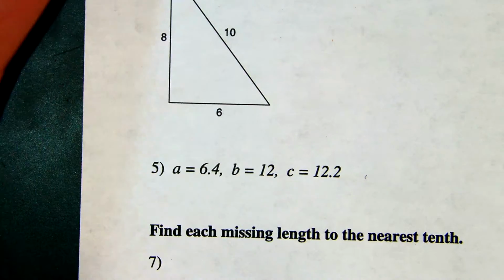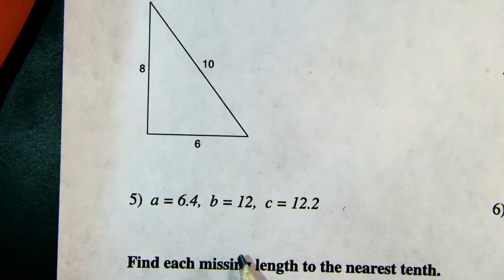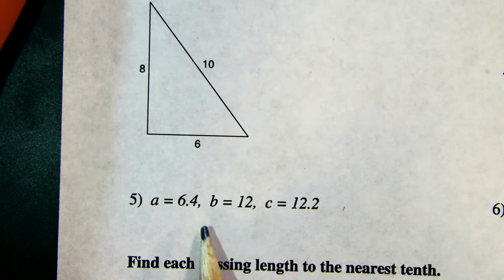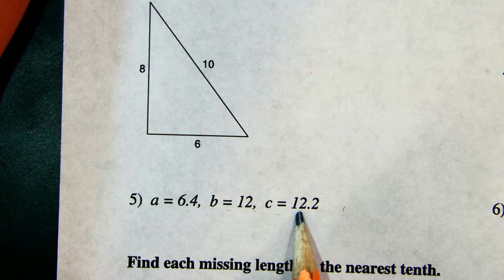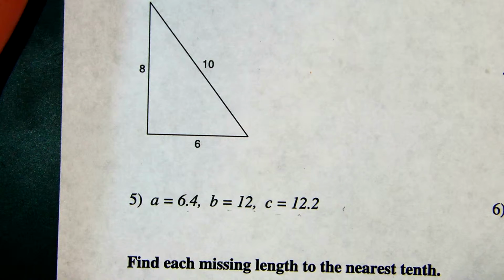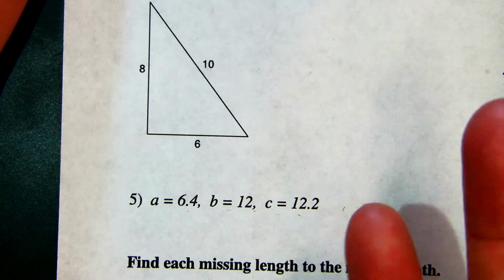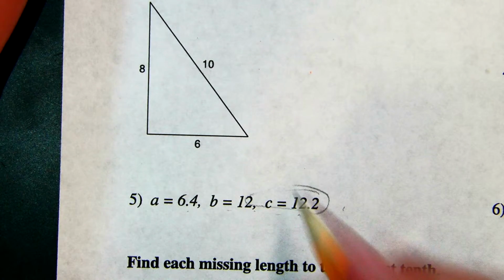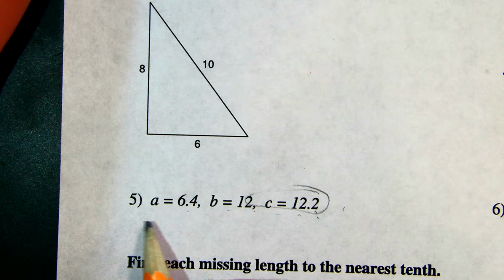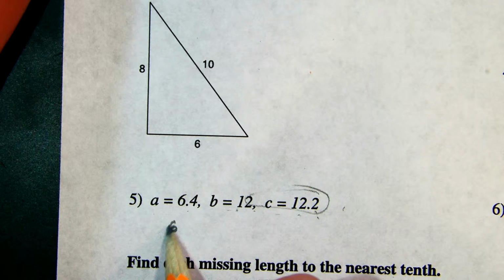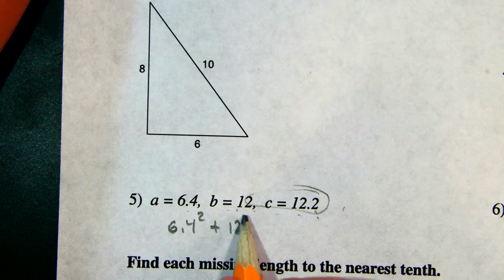Now sometimes we'll have problems where they don't give us a picture, they just give us the lengths of the sides. So look at this number 5 down here. It tells us that A is 6.4, B is 12, C is 12.2. We don't know which is the hypotenuse in this case, but we know that 12.2 is the longest. So if it's a right triangle, 12.2 is going to be our hypotenuse. So we'll take A squared and B squared, 6.4 squared plus 12 squared.